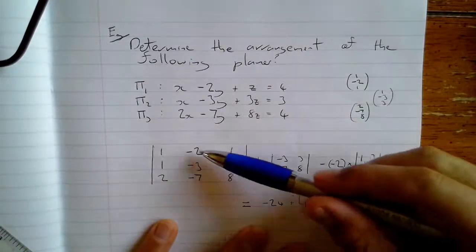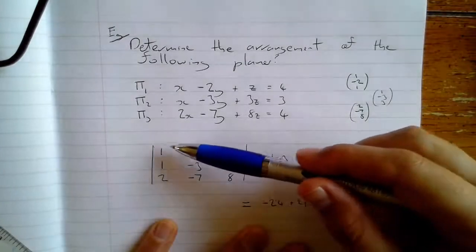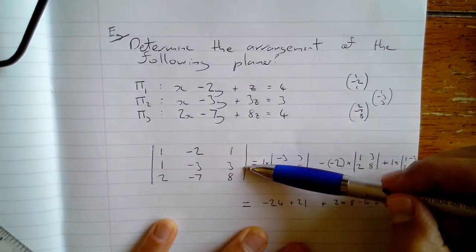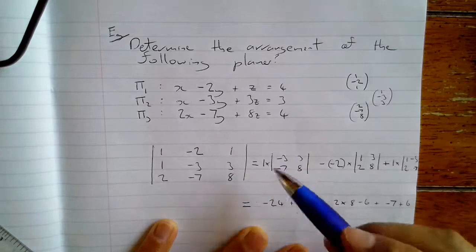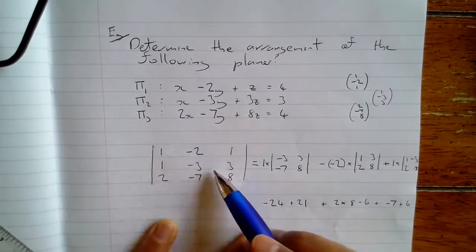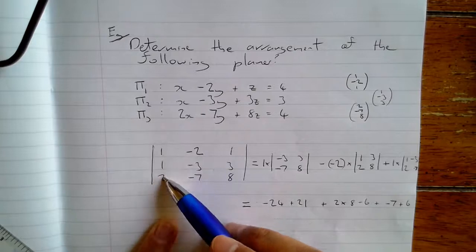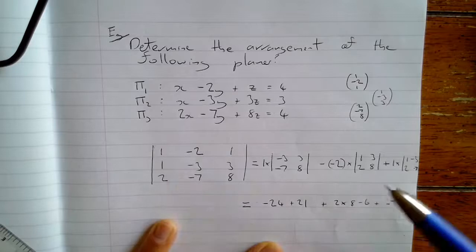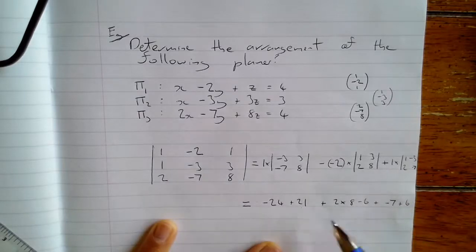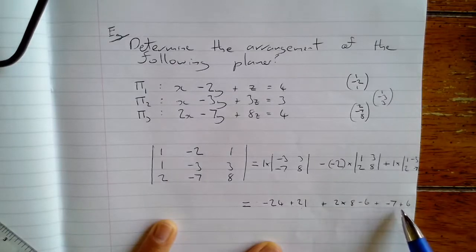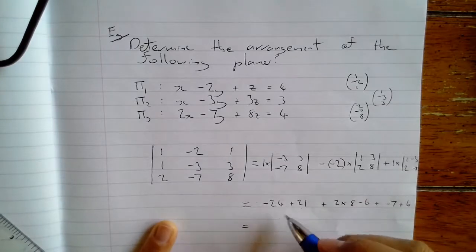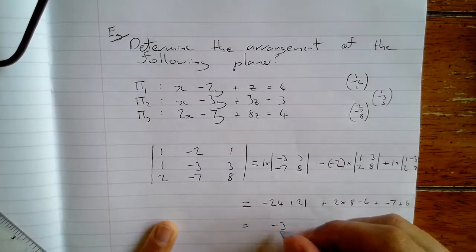Okay, so hopefully you got this matrix. I'm sure we've done this before, but if you put straight lines on the side of the matrix, then that's saying I'm working out the determinant of this. So I've got 1 times this minor, minus minus 2 times these minors, and then 1 times the minor here. That gives me minus 24 plus 21 plus 2 times 8 minus 6 plus minus 7 plus 6. Doesn't feel quite right, but let's go with it anyway. So 21, so that's negative 3.